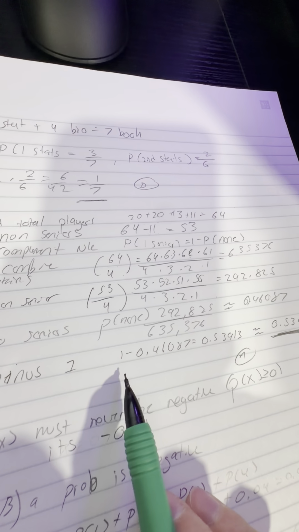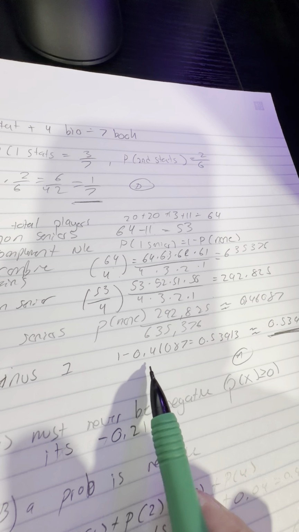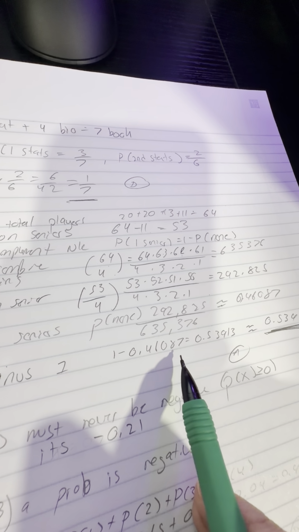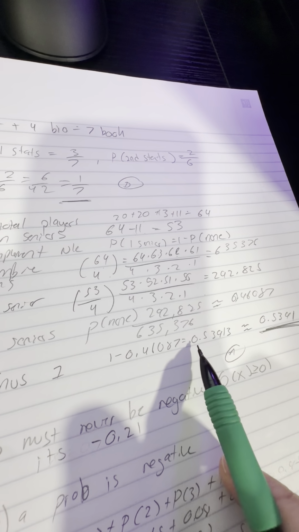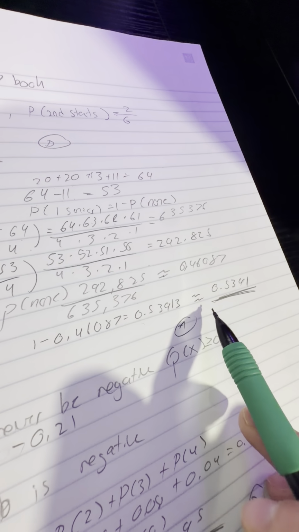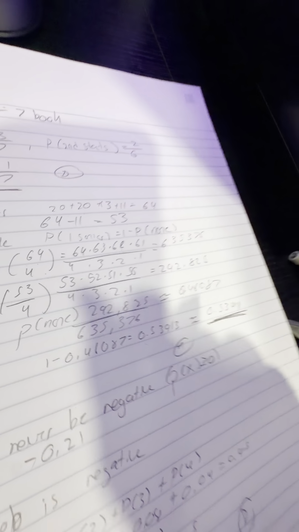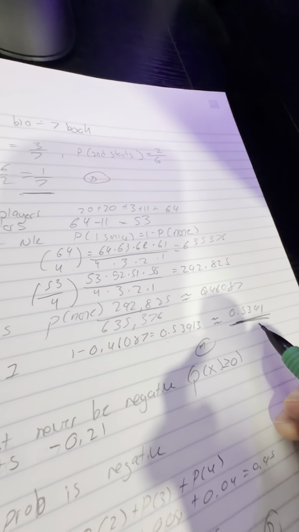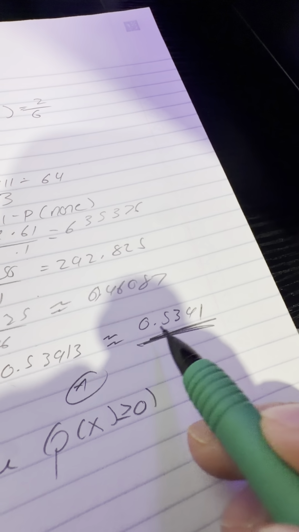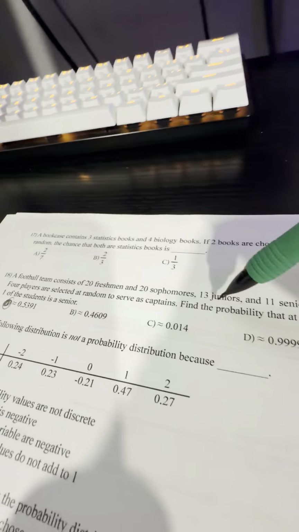So 1 minus 0.46087 gets you this, and then you adjust it, and yeah, so you get 0.531341, and then now we have that right here.